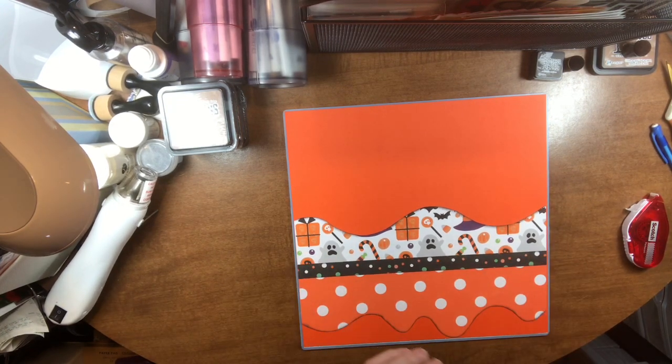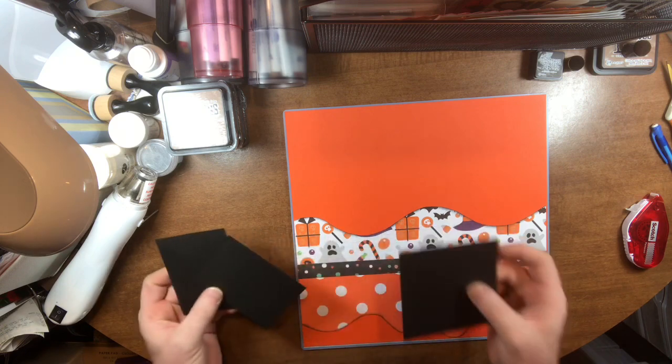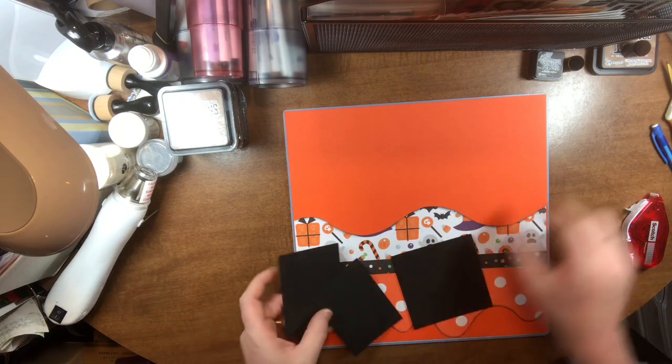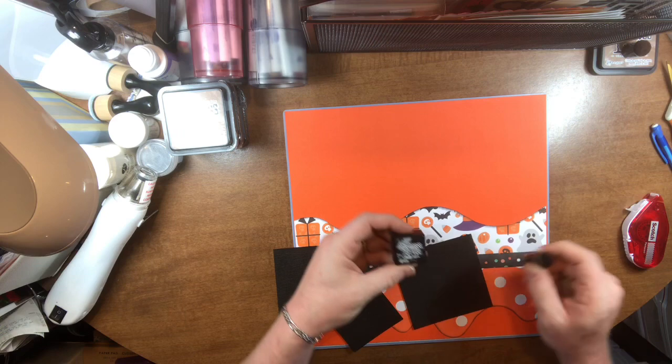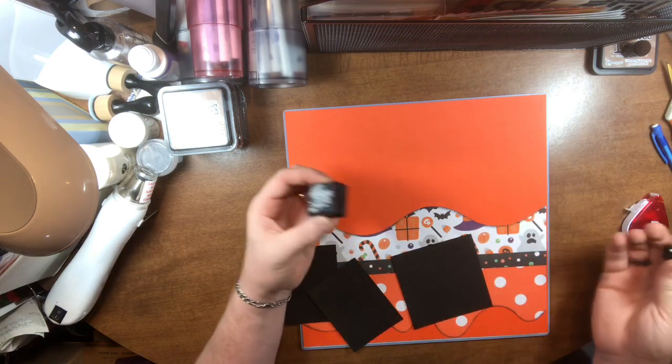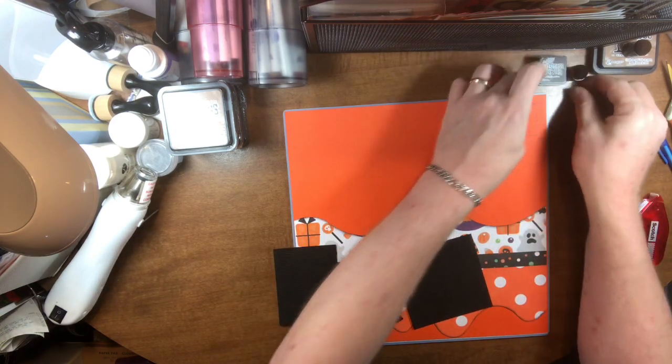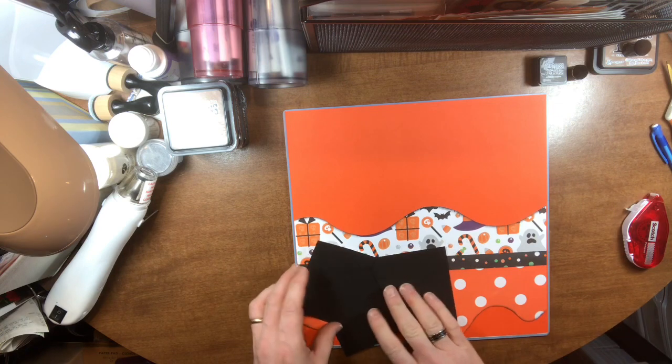Now, what I like with this paper is that I'm going to do some tucking. So what we're going to do is take this, and as you can see, I've already inked the sides. This time I've used the Tim Holtz Distress Ink Black Soot because I thought black would be good with the orange and stuff like that, instead of the Vintage Photo that I usually use.